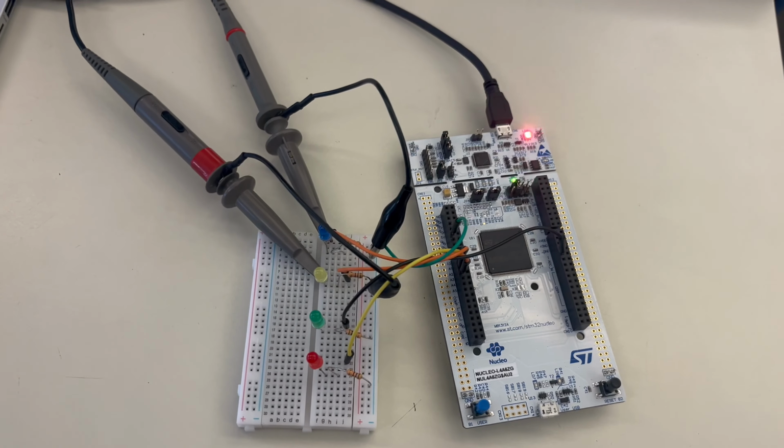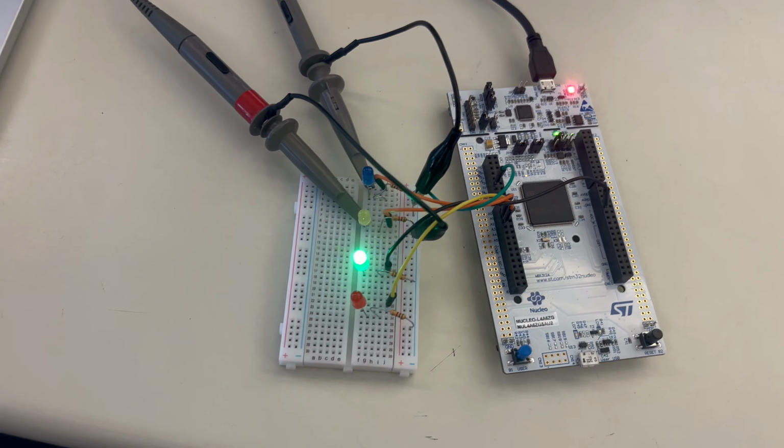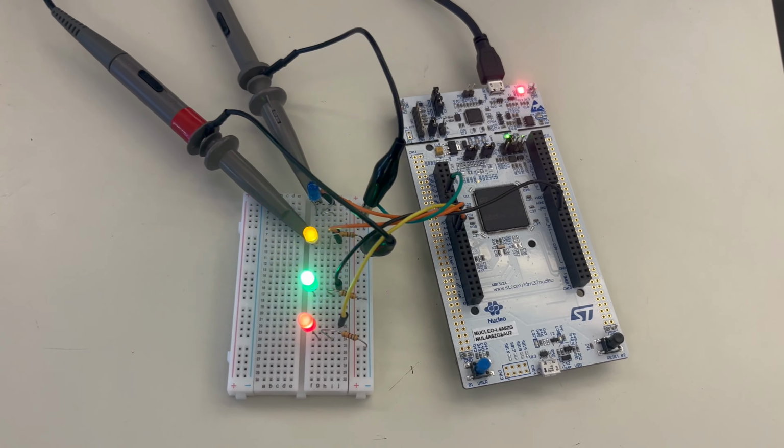What are we looking at? 2 minutes. Oh Lord, we're already over. All right, keep it pushing. Okay, so it's doing its thing.